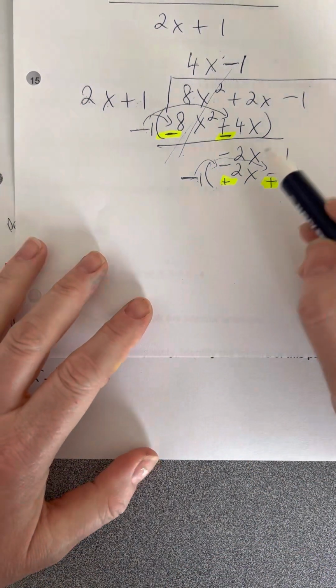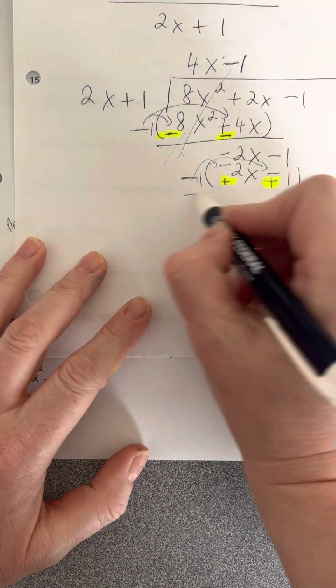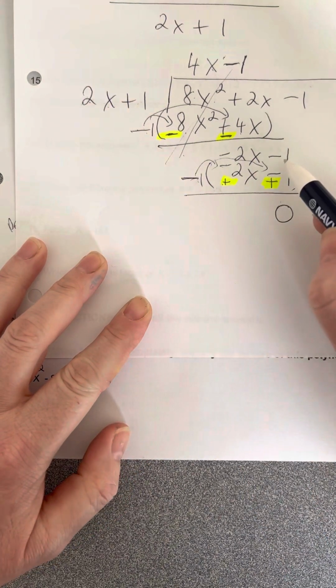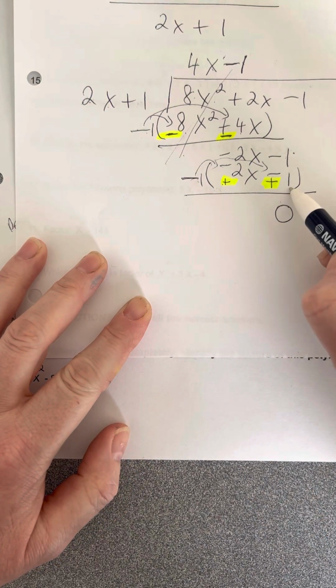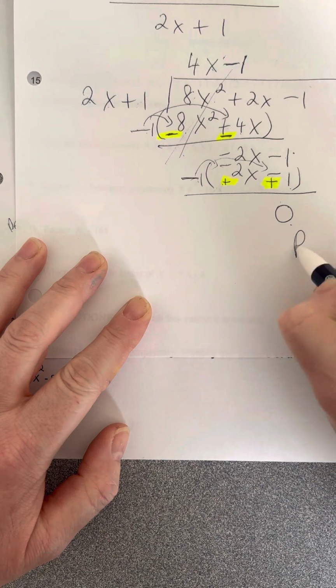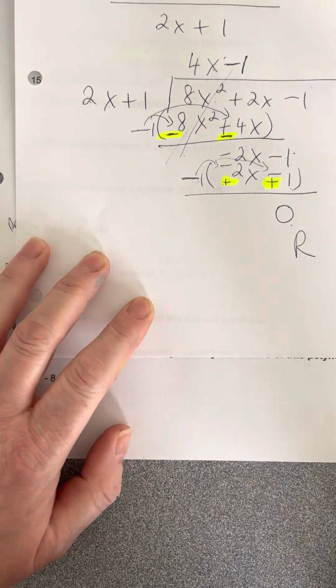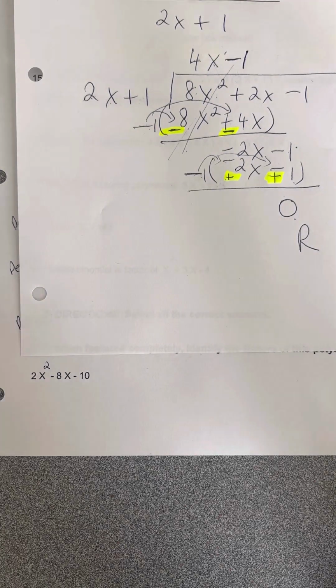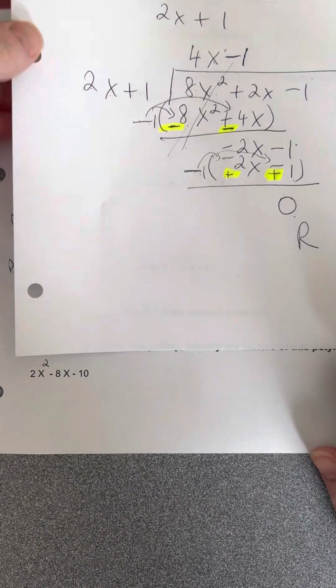And guess what? 2 plus 2 gives me 0. And then negative 1 plus 1 is 0 also. That means the remainder is 0. Okay, this is the long way. Now, there is a shortcut. It only works when the remainder is 0. It's the only way it works. So let me show that to you real quick.